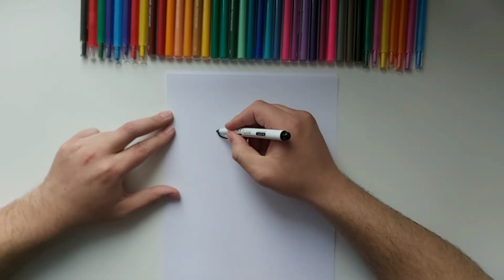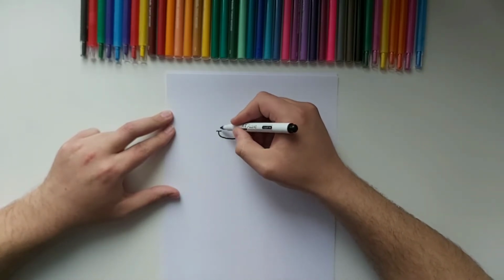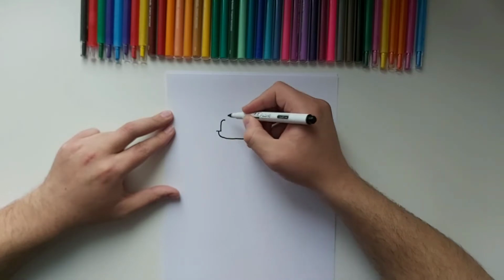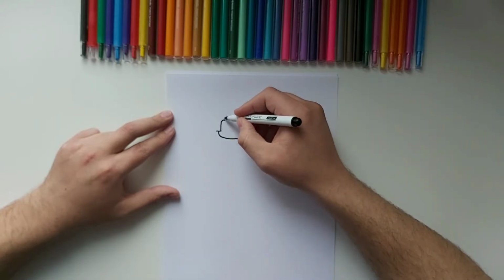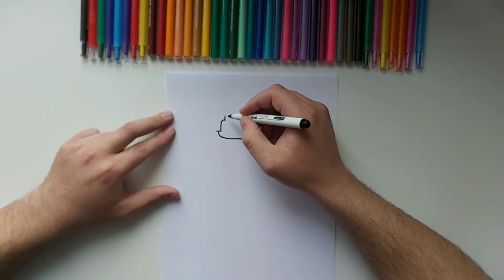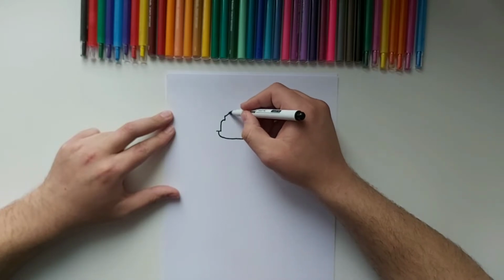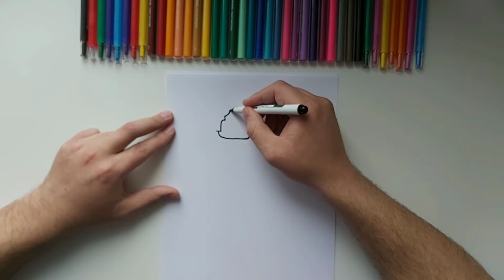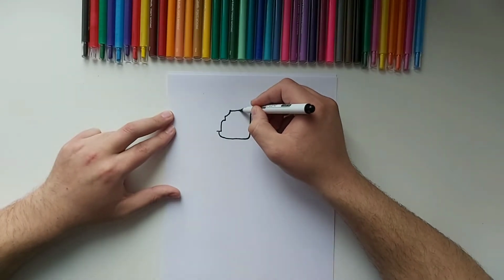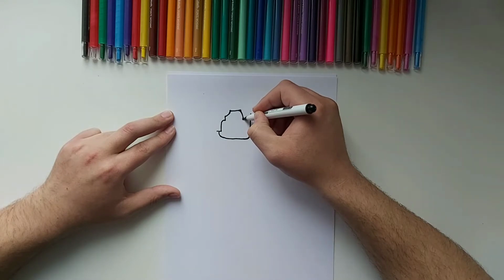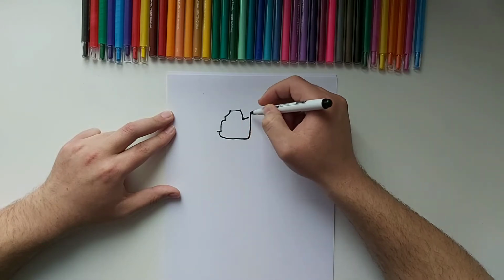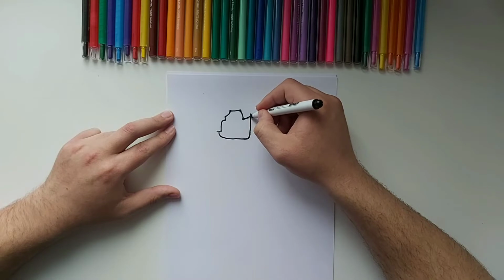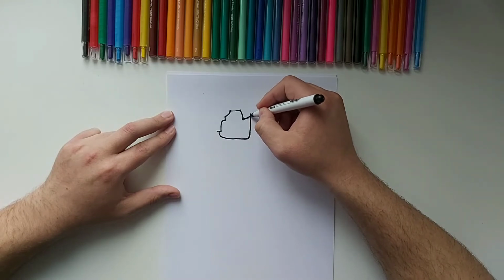Now we'll be drawing his hair, which is just like that. Up again, curve, straight and down. That, carry on to the end and like that.